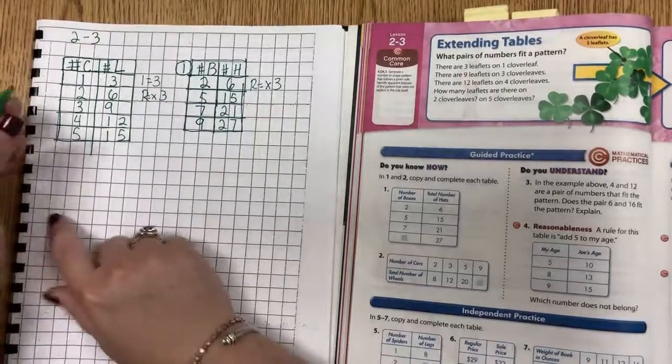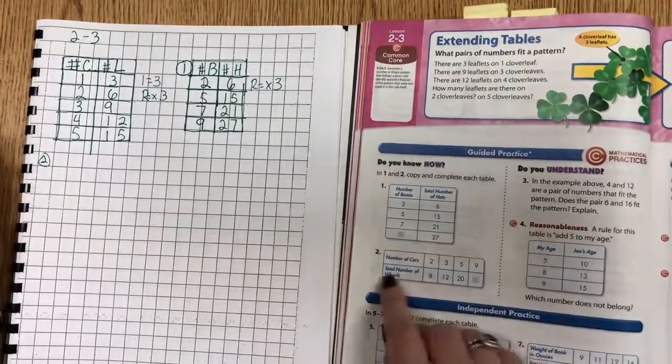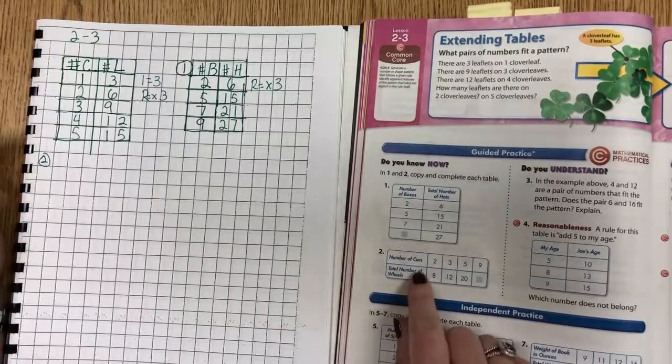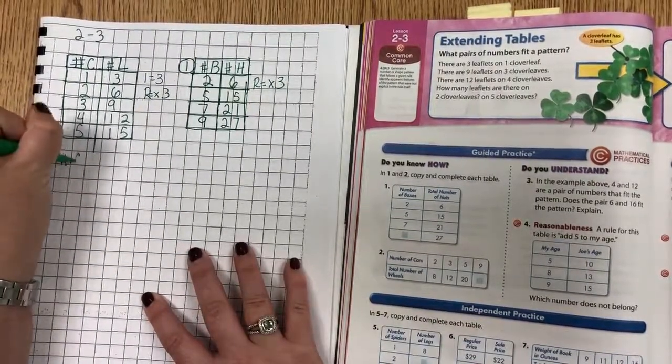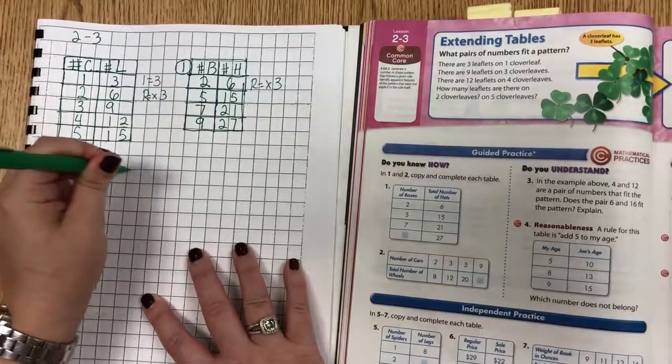So let's look at number 2. Number 2 is a long table. It's kind of going off to the side instead of up and down. Number of cars, number of wheels. Okay, so I'm going to put number of cars, number of wheels, and then I'm going to separate them.